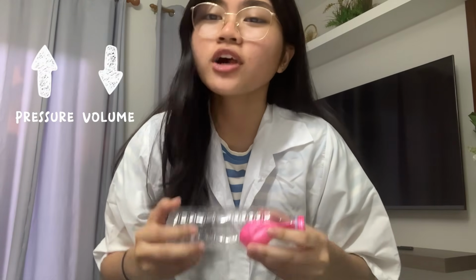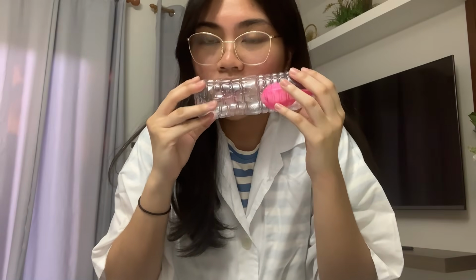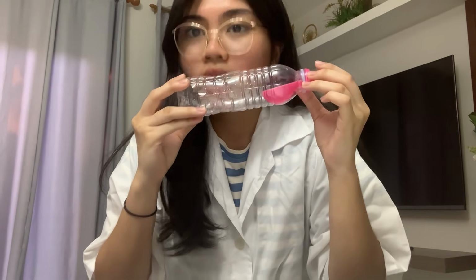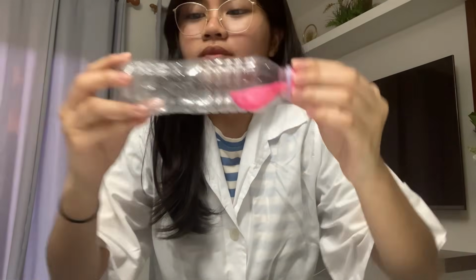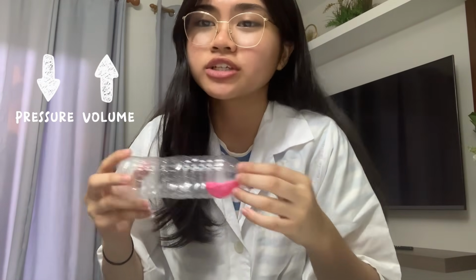When I put pressure inside or exhale, the volume of the lung or the balloon decreases. Did you see that? However, if I breathe in, making the pressure decrease, the volume of the lung or the balloon increases. Let's try it again by inhaling and exhaling.